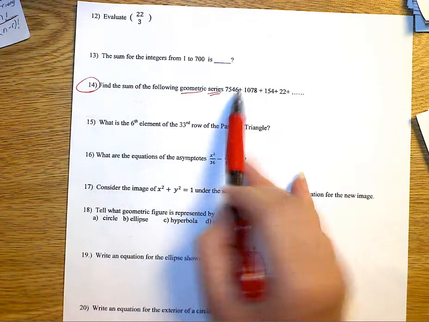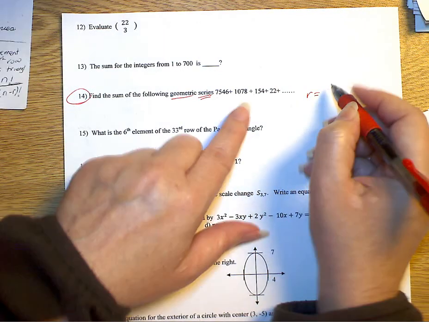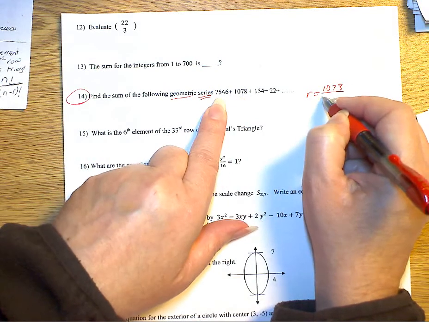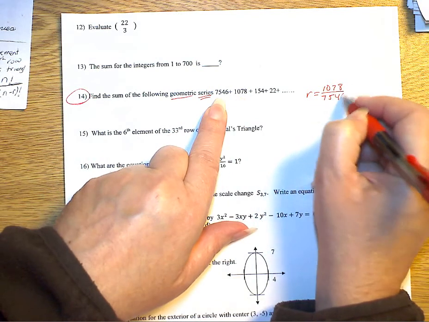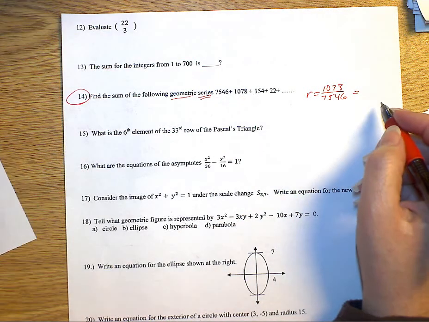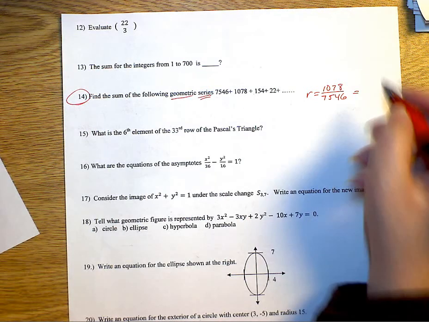And so the first thing you want to do is find out what r is. r is always the second term, which is 1078, divided by your first, 7546. Math that fraction and it should give you 1/7.